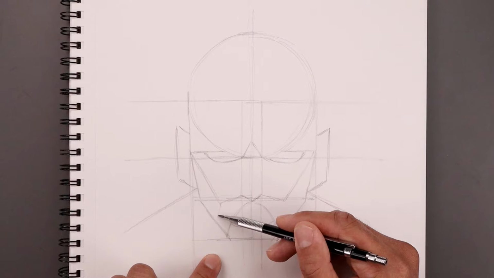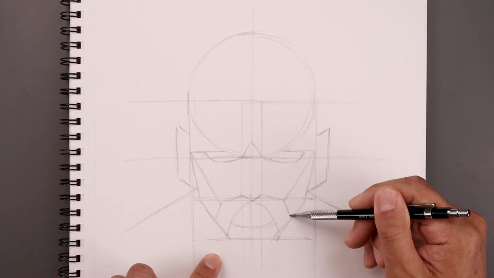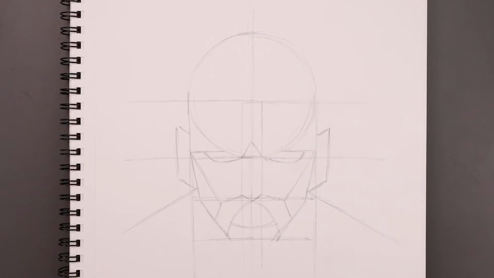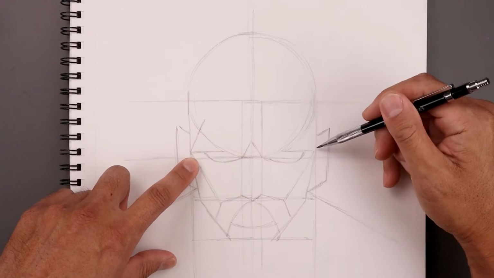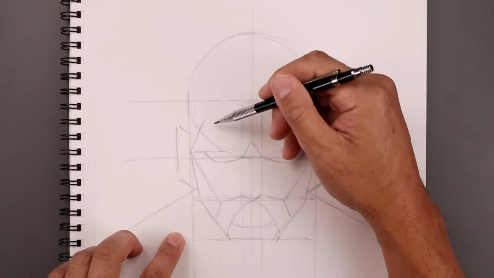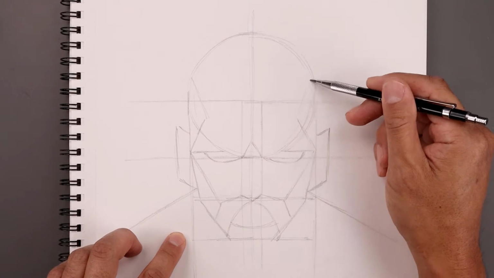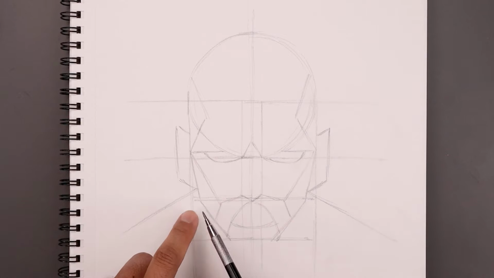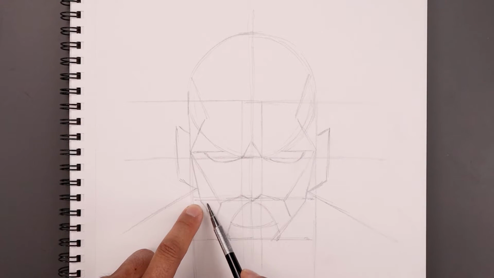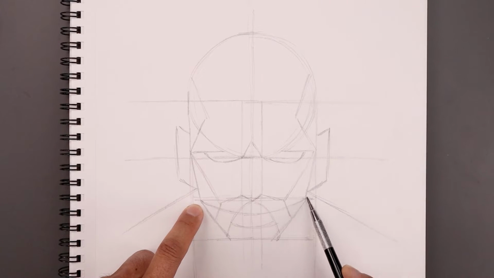And then from here, it's going to angle this down and out towards the side of the jaw. Let's go back up to the eye line, angle this up and in, and go up and then out. Now we're going to connect the jaw with a curve coming down towards the middle and then back up. And this is where the teeth will sit.